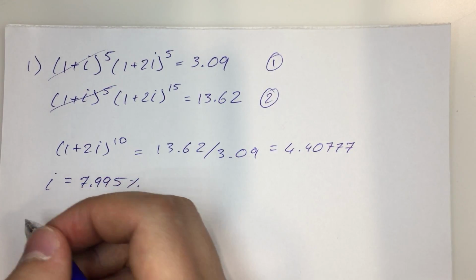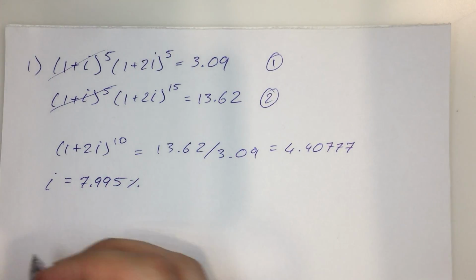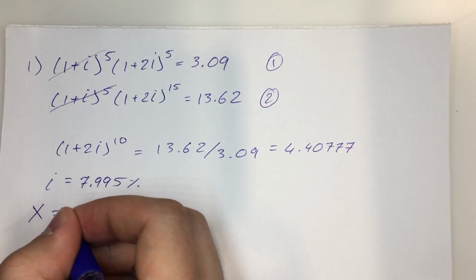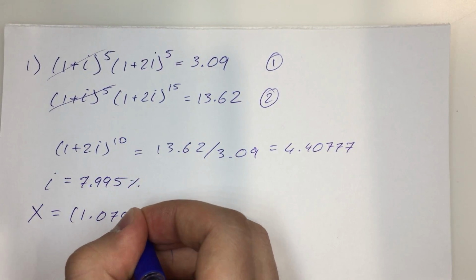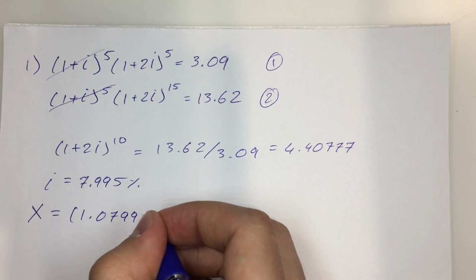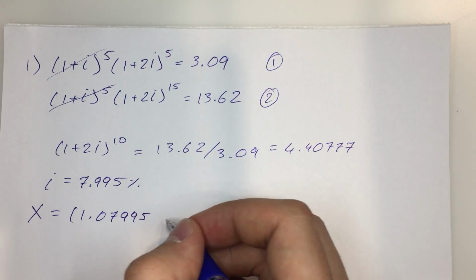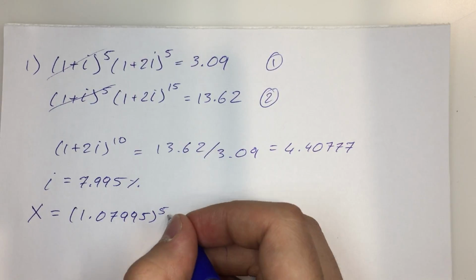Now, the question actually asked us for the deposit at the end of 7 years. So we'll call that X. So that would be 1 plus I, which we'll just write down as 1.07995, to the power of 5 for the first 5 years.